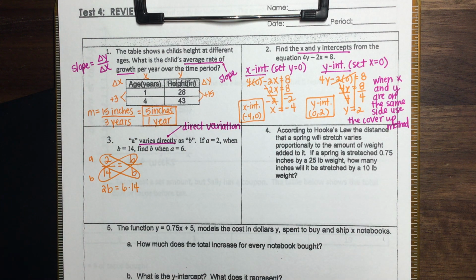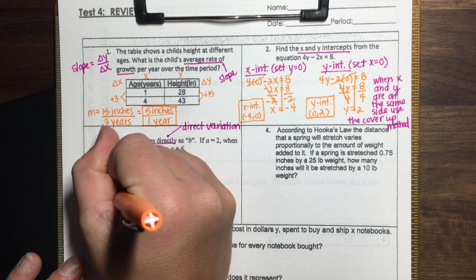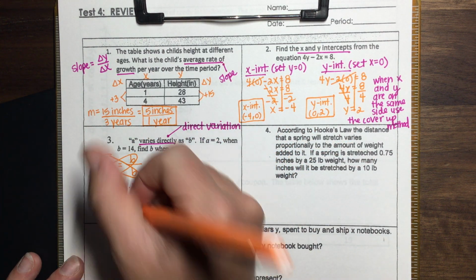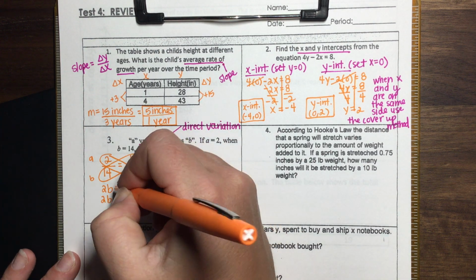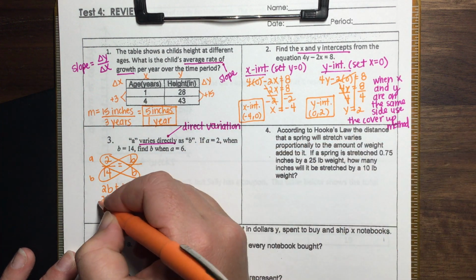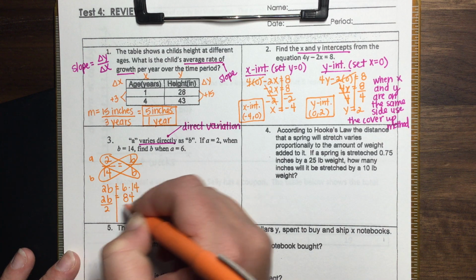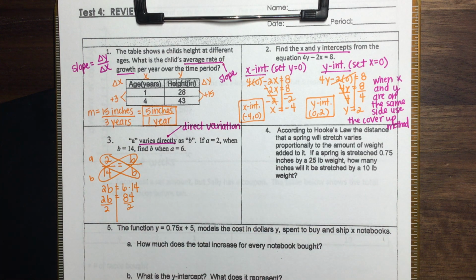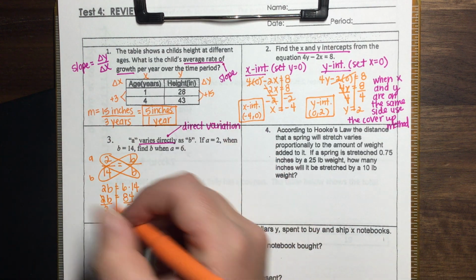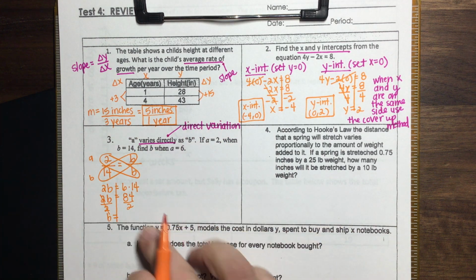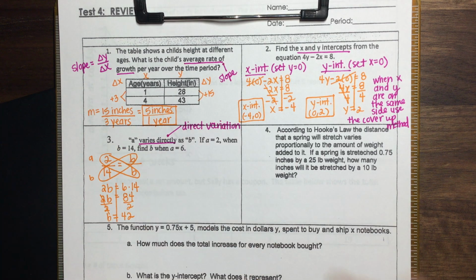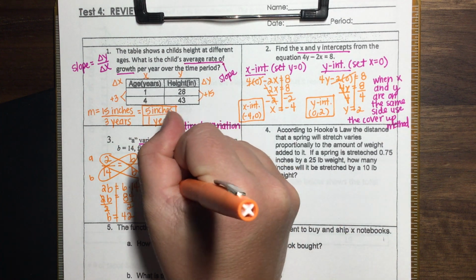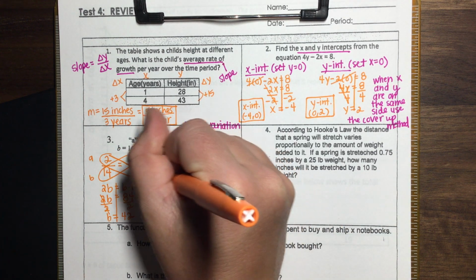Now I've got to simplify this. I have 2B equals 6 times 14, which is going to give me 84. I've got to keep simplifying this all the way down. I have 2 times B, so instead of multiplying, I'm going to do the opposite, which is divide. B ends up equaling 84 divided by 2, which gives me 42. So B is going to be equal to 42.